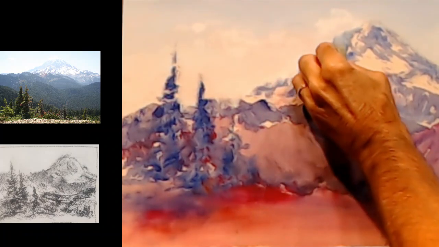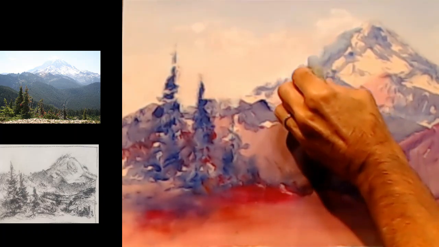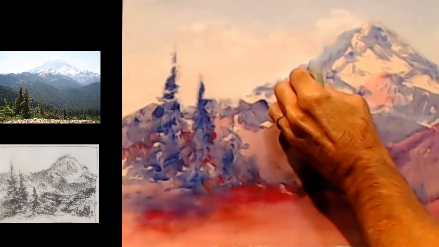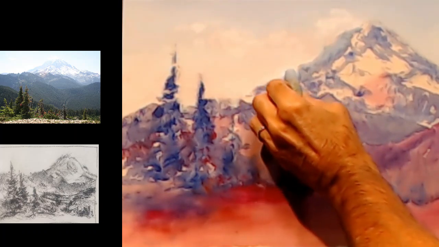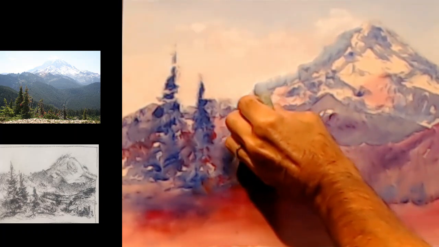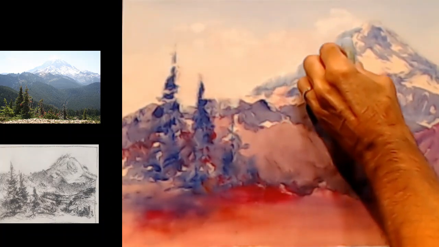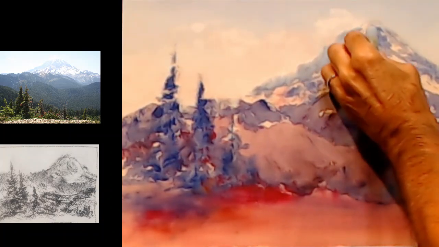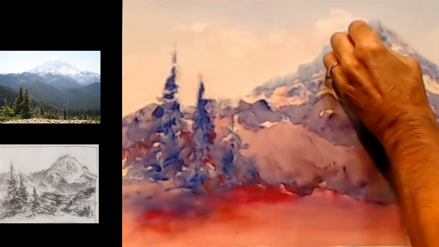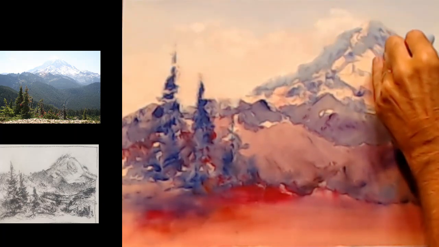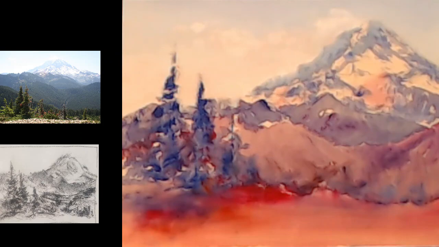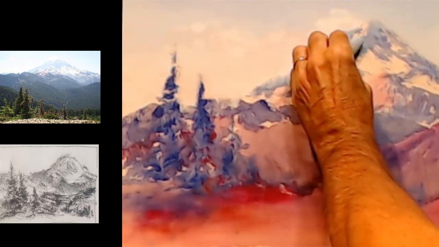So this is a mid-value hard pastel, which will help reinforce the edge. And again, we're going to rework these edges several times, just getting the basic blue hue here and the hazy look, and then we'll soften the edges as light envelops around the edges of the mountains.